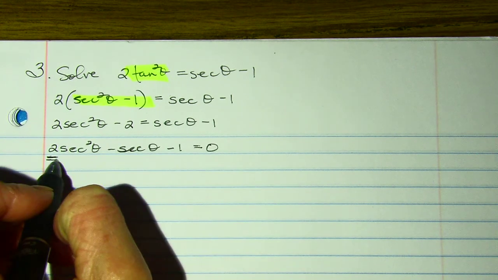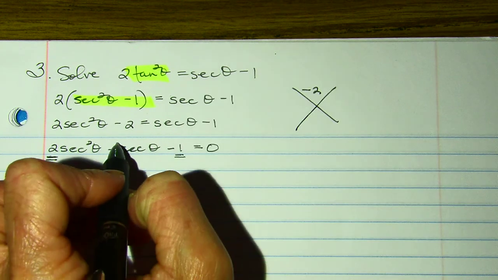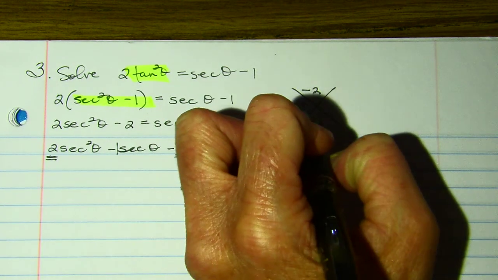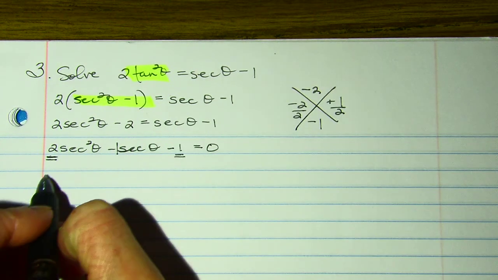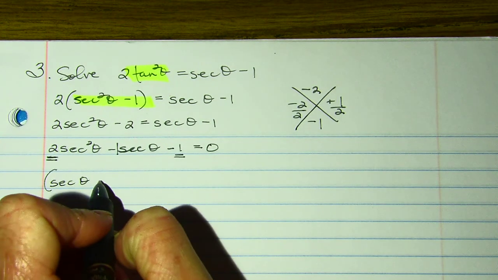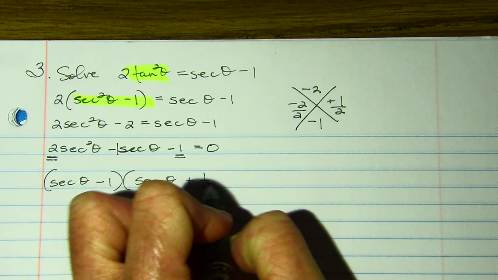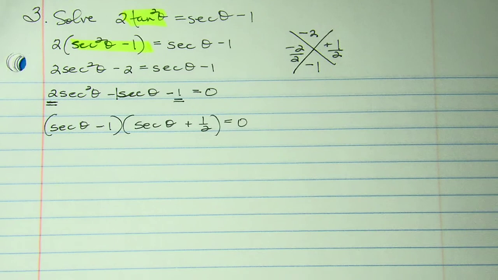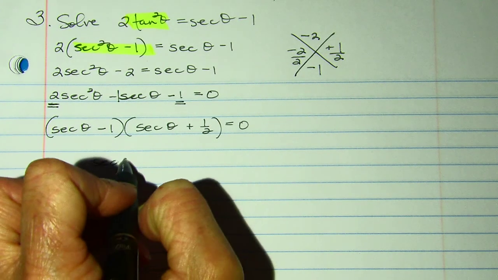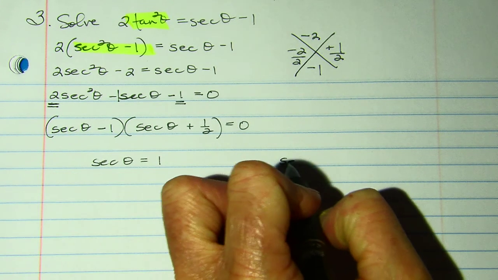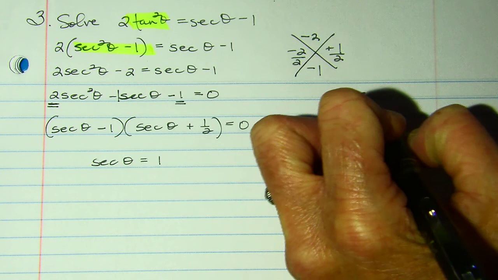So first number times the last number. Middle number, this is an invisible -1. So -2 and +1, but I have to divide by the first number. And so my factors are the secant of theta minus 1 and the secant of theta plus 1/2 equals 0. Now hopefully we can skip the step where we set it equal to 0 and subtract. So I'm solving for when does the secant of theta equal 1, and when does the secant of theta equal negative 1/2. Now, it's very similar to the last one.